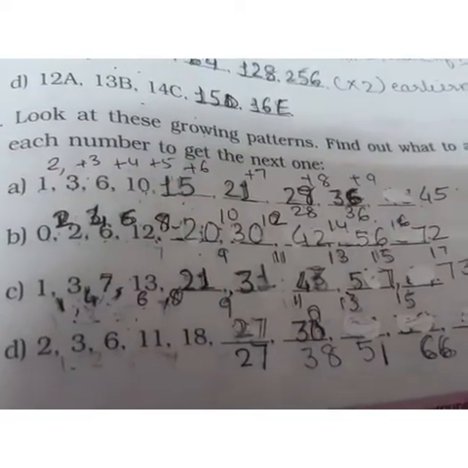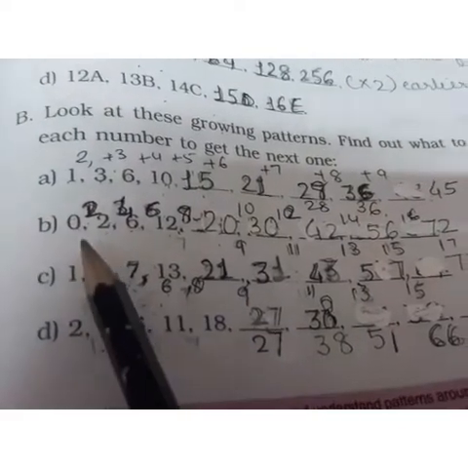That means to each number you have to add, increasing by one each time: 2, 3, 4, 5, 6, 7, 8 and 9. Up to 9 you have to add the numbers and get the next number.